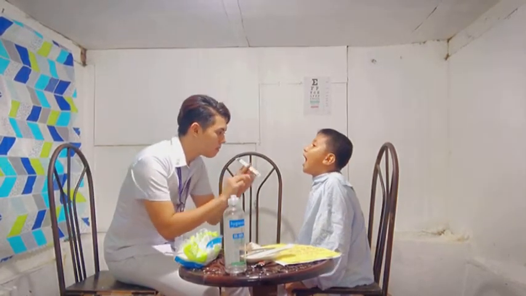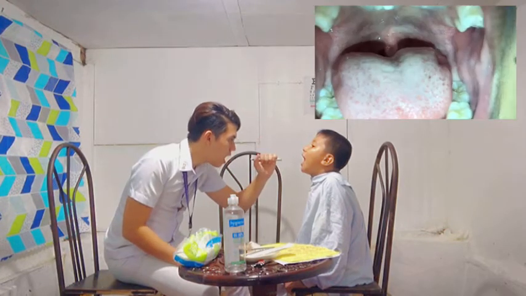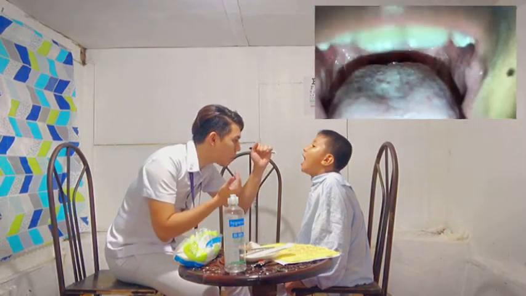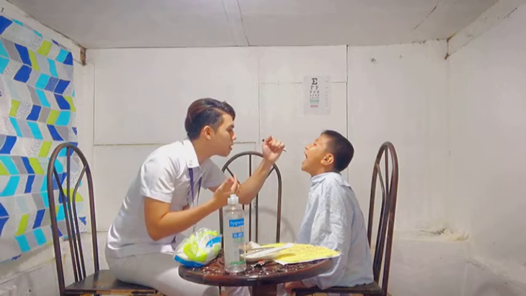So second, let us observe the soft palate and the uvula. Okay, sir, I want you to open your mouth again for me, please. Open wider, sir. Okay, go back. So as I can see here, my patient's soft palate rises promptly and symmetrically, and the uvula remains in the midline. So next, let us inspect the anterior and posterior pillars and pharynx.